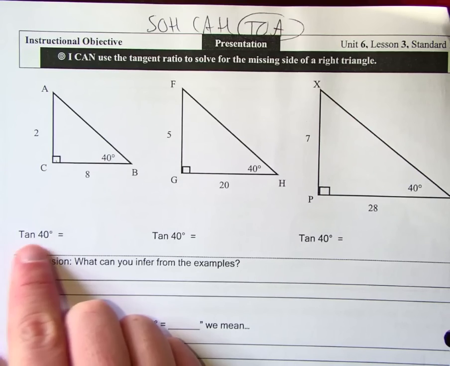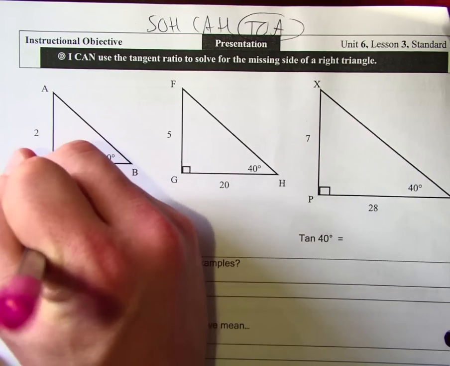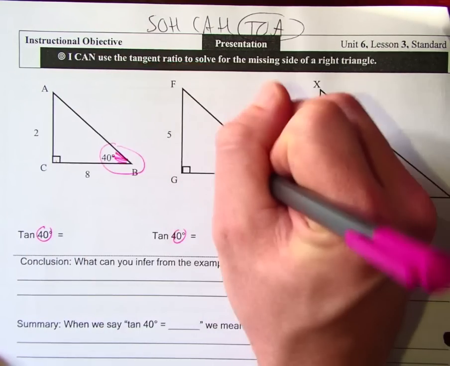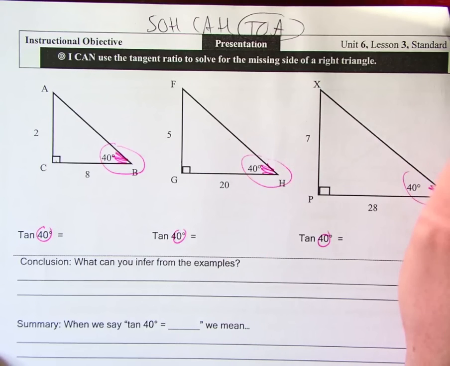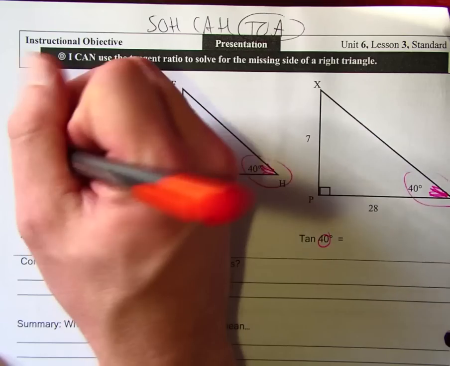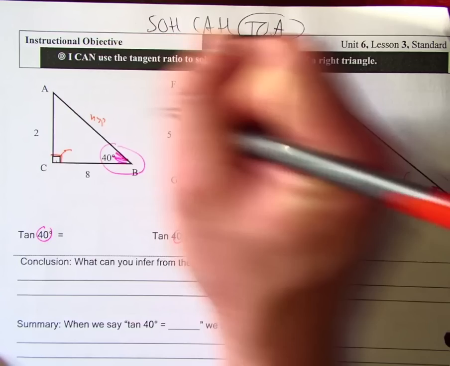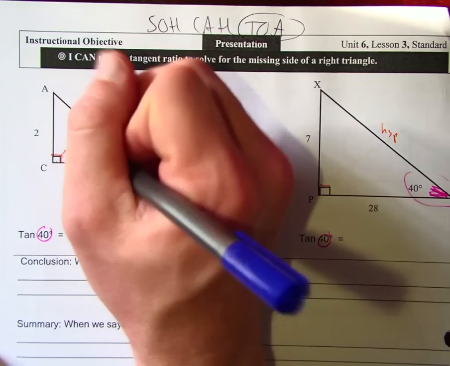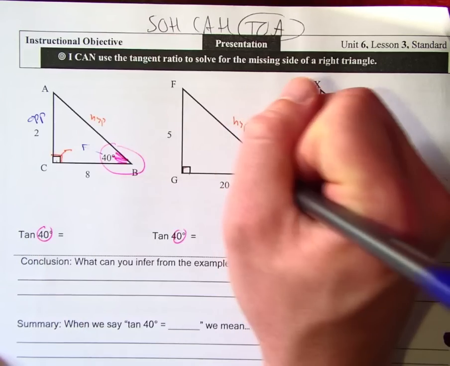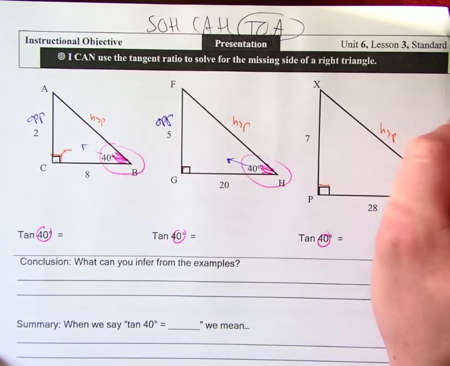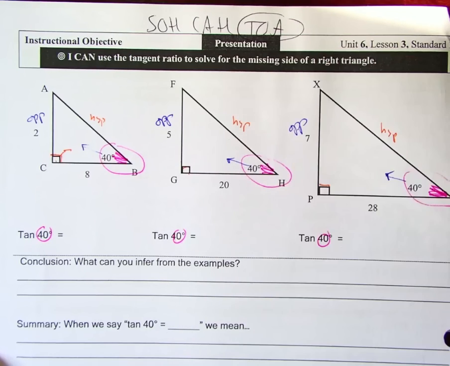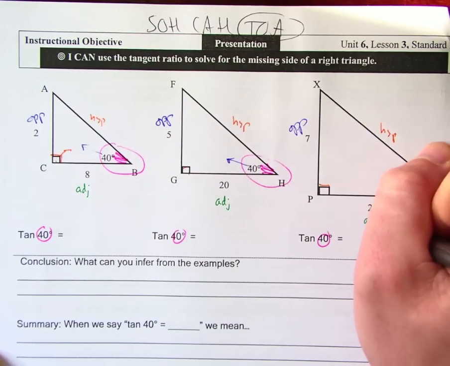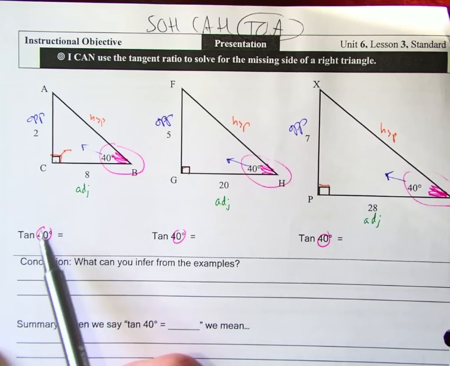Let's take a look. Tangent of 40 degrees. So this is my reference angle. I'm going to do this 3 times. Okay, here's my reference angle. My hypotenuse is always the same, although I'm not using it right now. My opposite. And my adjacent. So here's the thing.